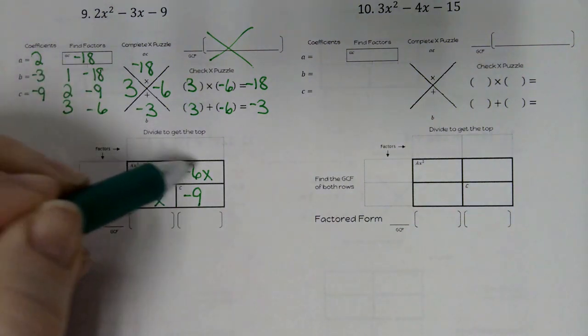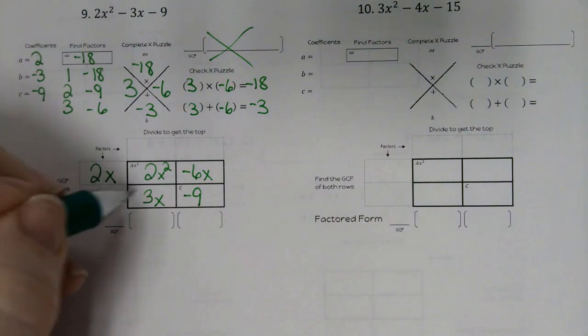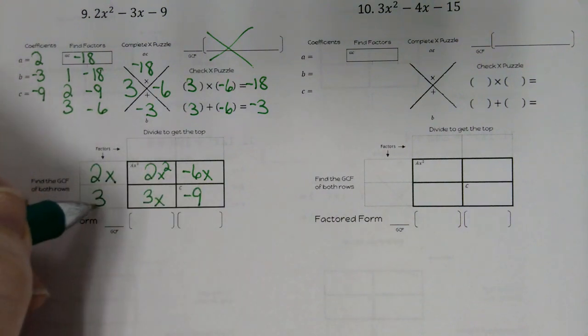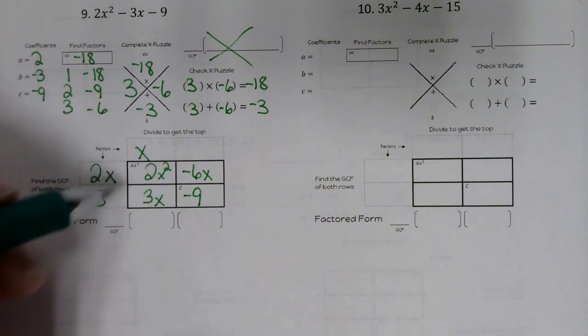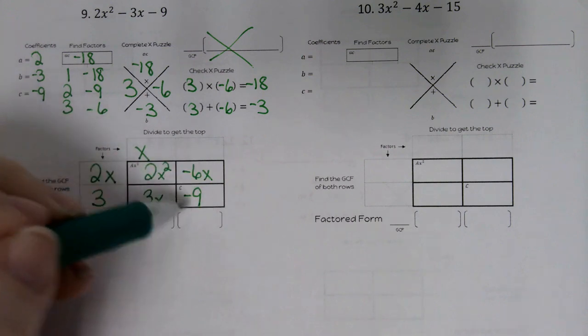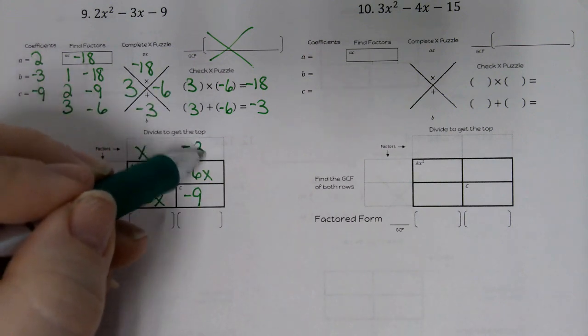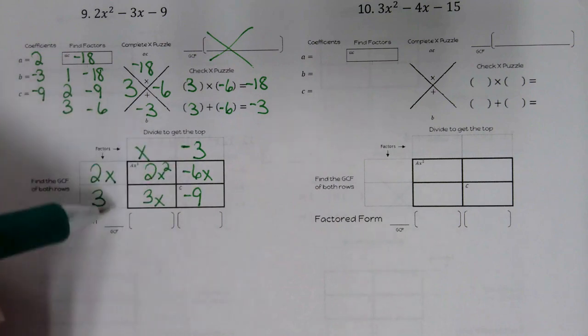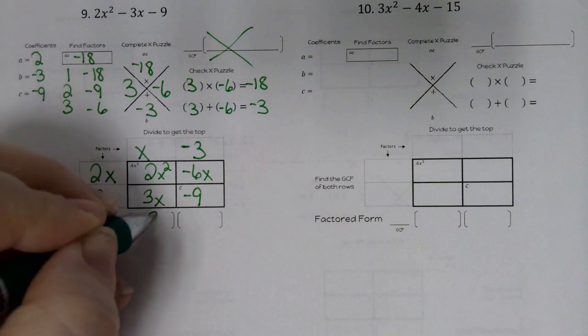Out of the top row, I can take a 2 and an x. Out of the bottom row, I can take a 3. The left side, an x, and the right side, I can take out a negative 3 because the 6 is negative. Quickly check that your outsides multiply to be the insides and write your factors.